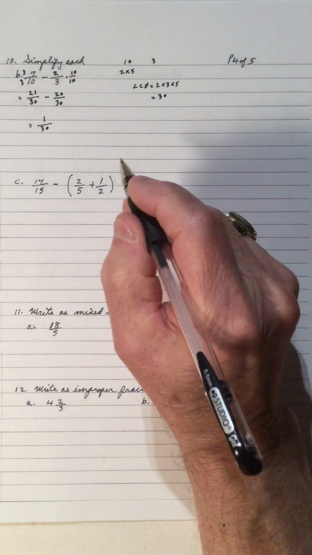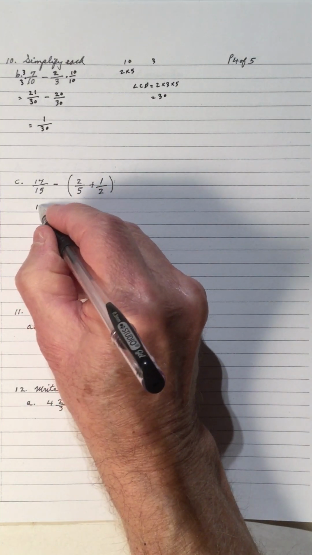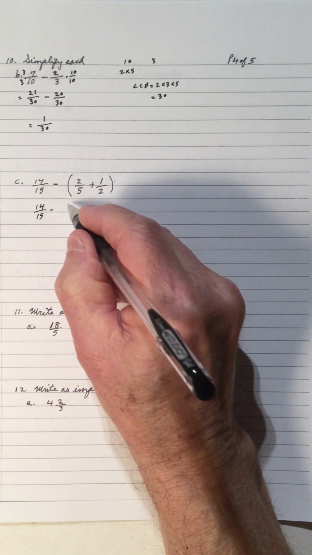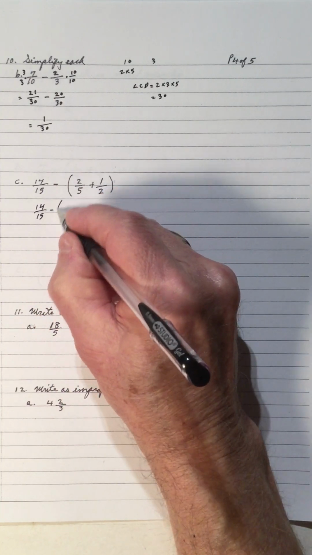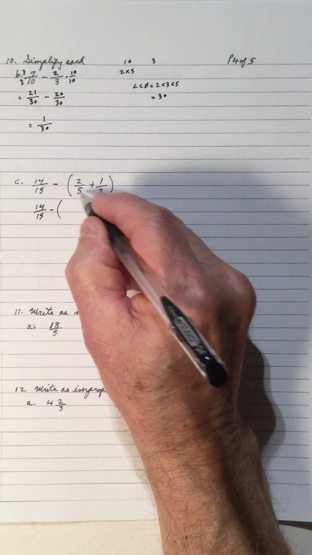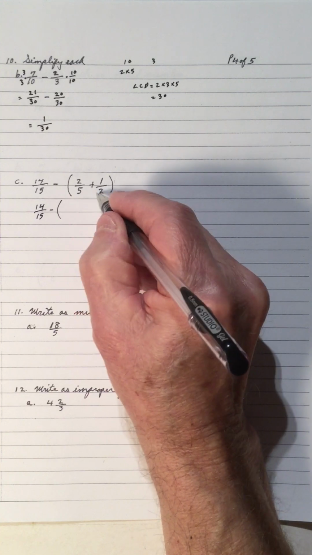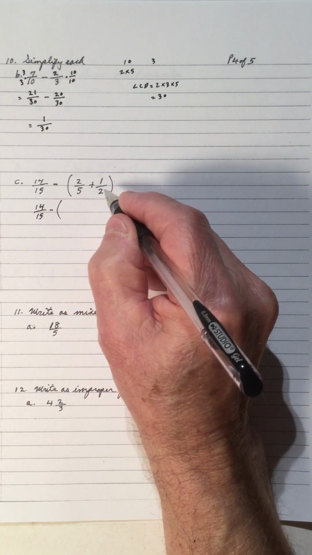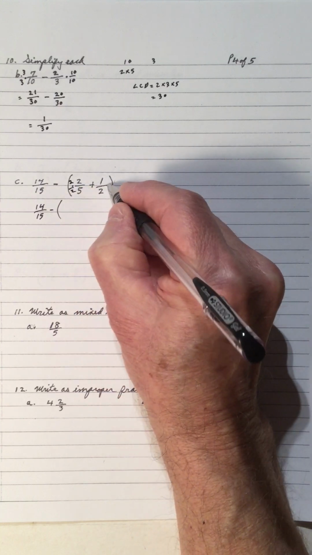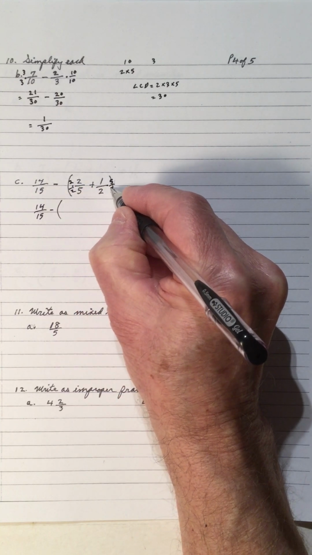So PEMDAS, we do inside the brackets first, so I'm going to leave the 14 over 15 alone. And we're going to do the inside. So what we do here, we have a 2 and a 5. So we have 5 here, 2 here. The LCD for 5 and 2, there's nothing in common, is 10. So we multiply by 2 over 2 and 5 over 5.